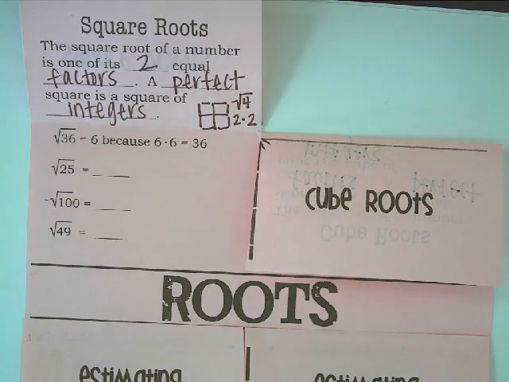Using that same mindset, we're going to try to figure out what is the square root of 25. If it helps you, you can start at the number 1. I know that 1 times 1 equals 1. I need a bigger number than that. 2 times 2 gives me 4. I still need a bigger number. If I say 4 times 4, that gives me 16.